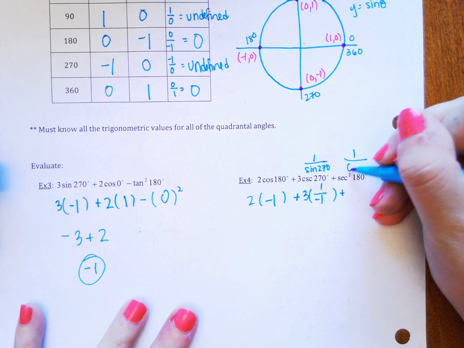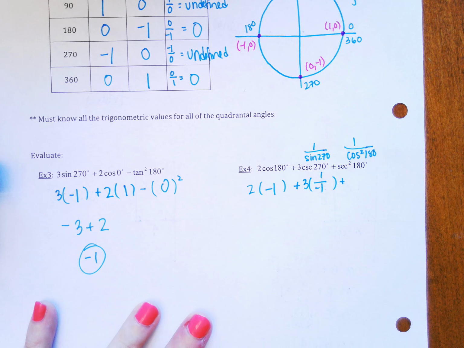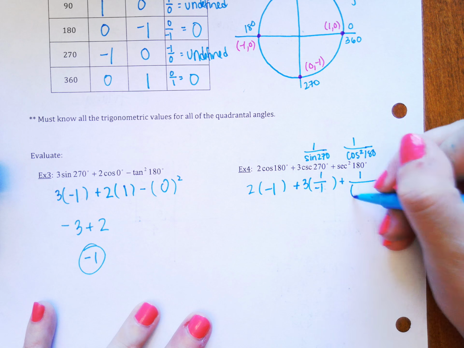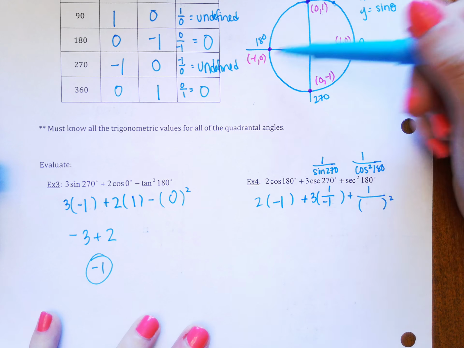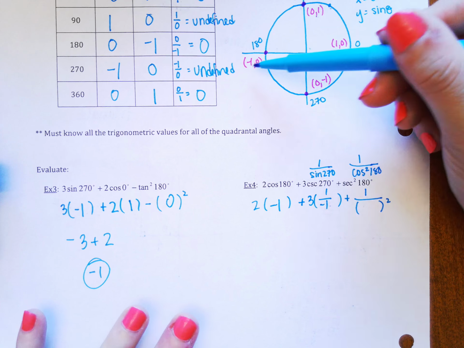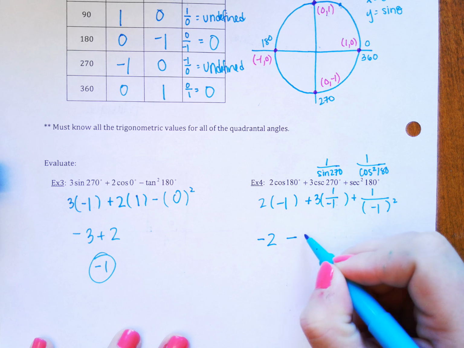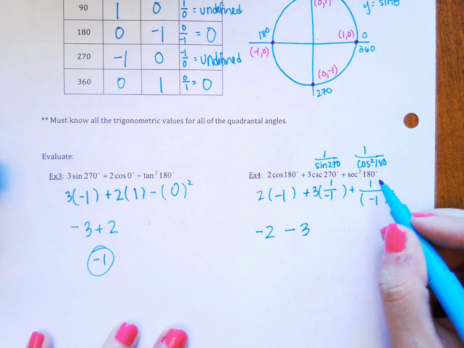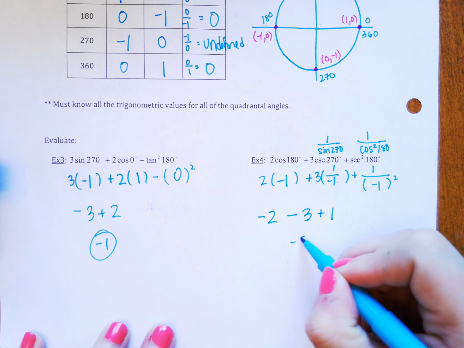And same thing for secant, that's 1 over cosine, so we're looking at 1 over cosine squared of 180 degrees. 180 degrees is halfway around my unit circle, looking at my x value, which is -1. So we simplify: 1 over -1 is -1, times 3, so -3, and then -1 squared is going to be +1, and 1 over that is +1. So I get -5 plus 1, which is -4.